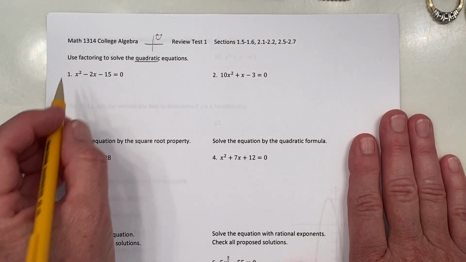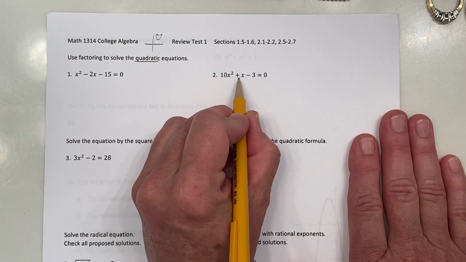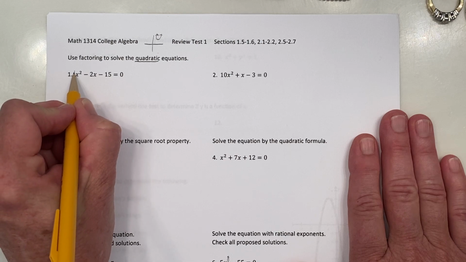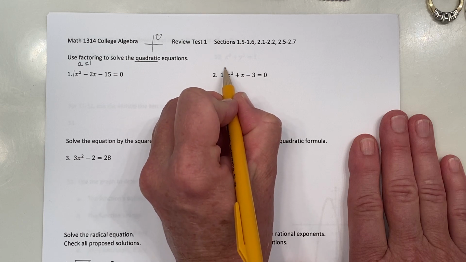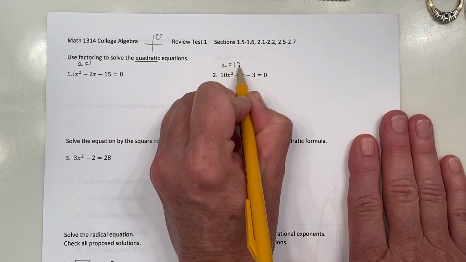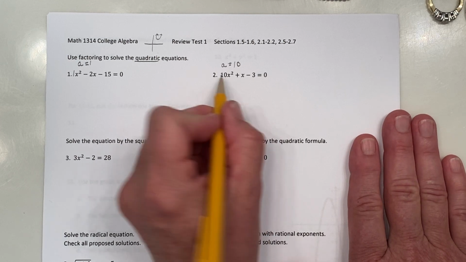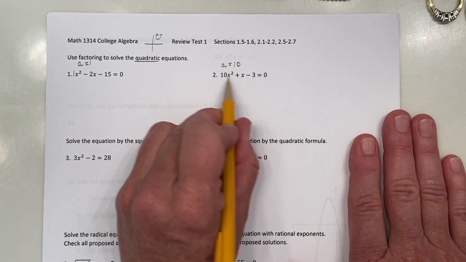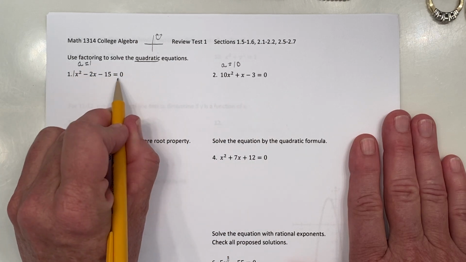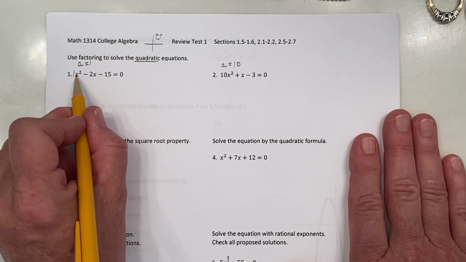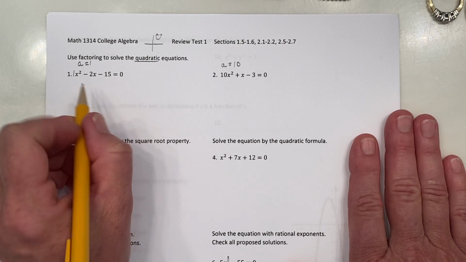All right, we're going to use factoring to solve the quadratic equations. The difference between problem 1 and 2 is that the a value in problem 1 is 1, but the a value in problem 2 is 10. We are committed to having to use factor by grouping for problem 2. You can use factor by grouping for any of these quadratic equations, whether a is 1 or not. So if you want to just do factor by grouping for problem 1, that's fine. But because a is 1 in problem 1, we can get right to the factored answer.